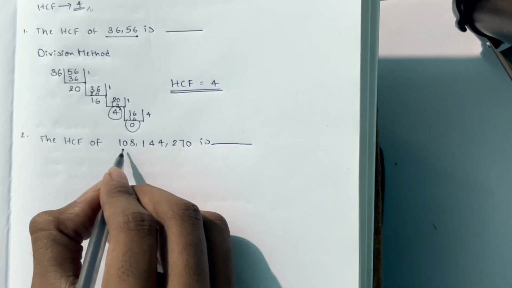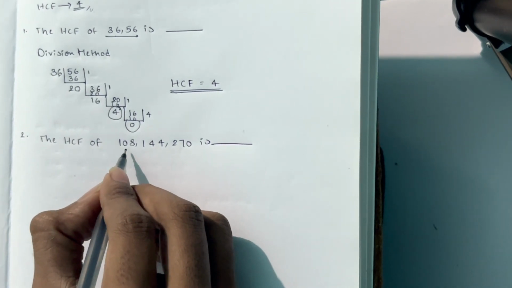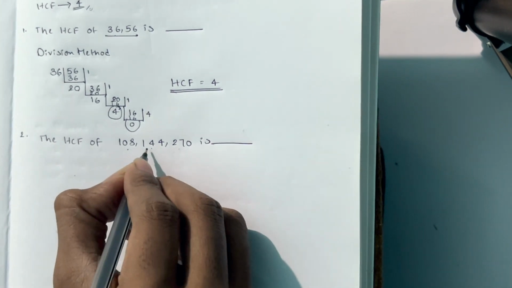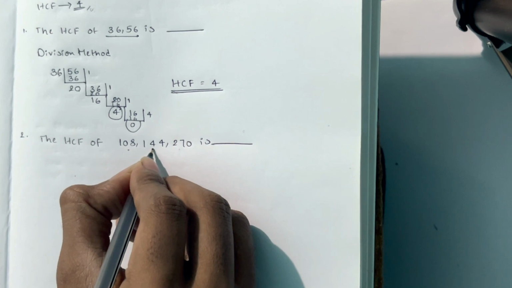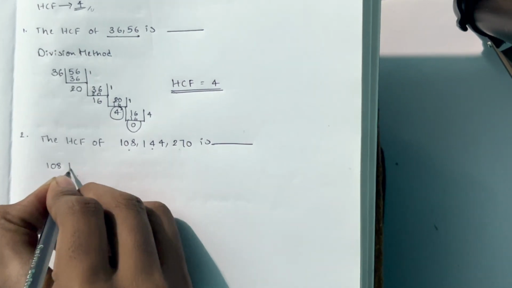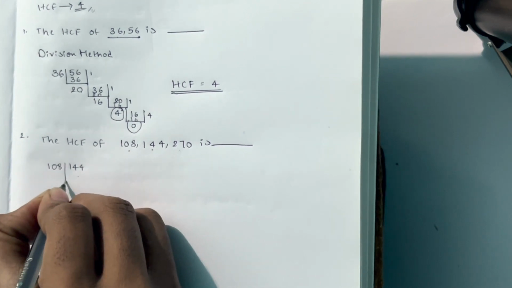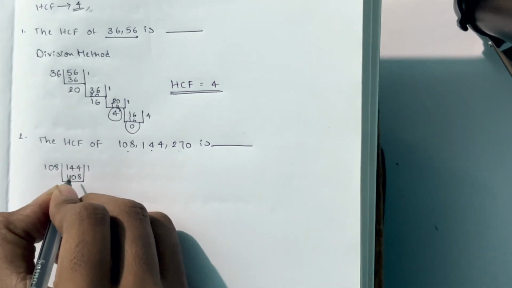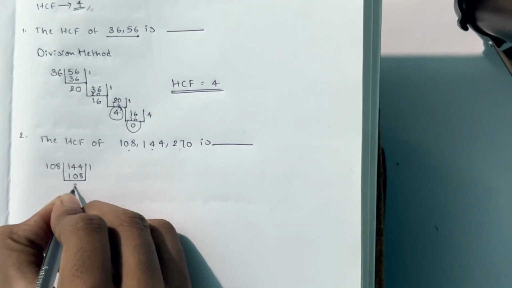So we first find the HCF between two of these, and then move ahead to the third value. Among these two values, which is the lower one? 108, right? So 108 divides 144, once 108 is 108, and the remainder over here is 36.